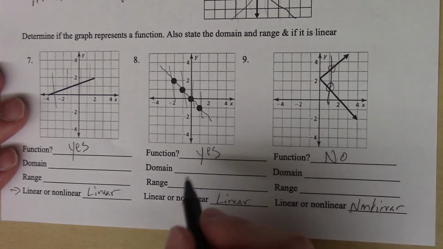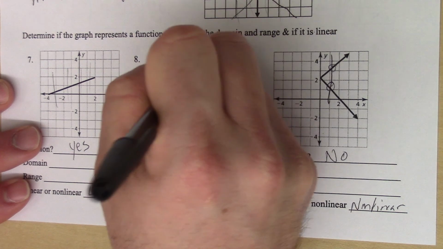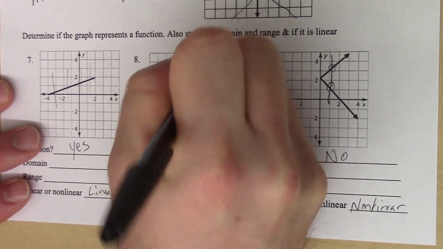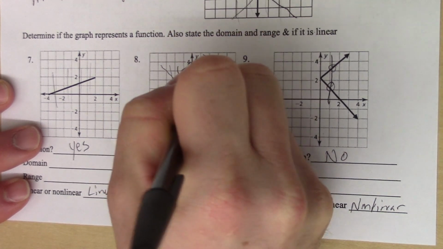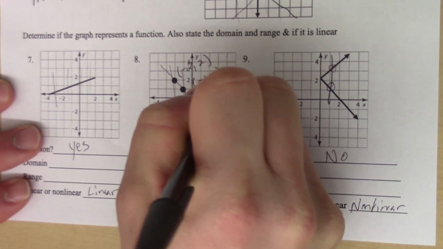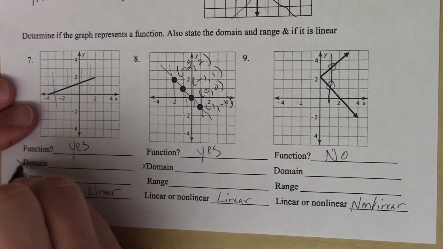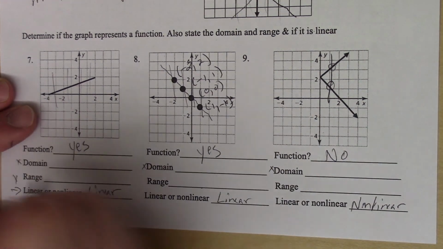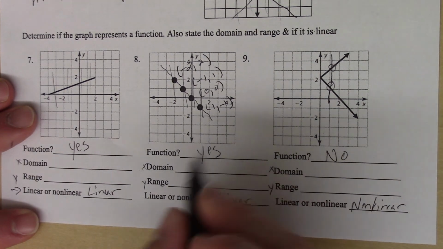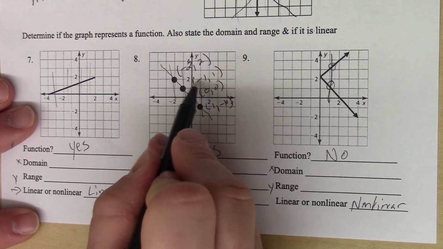Let's go at this from easiest to hardest. This, if we identify all these points, this is -2, 2. This is -1, 1. This is 0, 0. And this is 1, -1. The domain is just the x values. In fact, I'm going to write that next to the domain for all these. And the range is just the y values. So what x values do you have here? Look, -2, -1, 0, and 1.